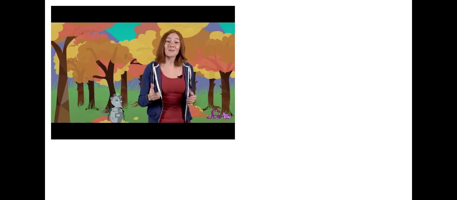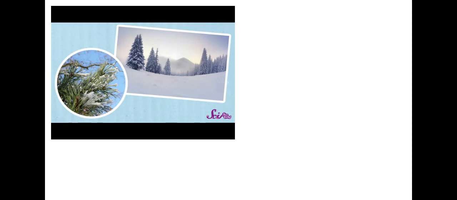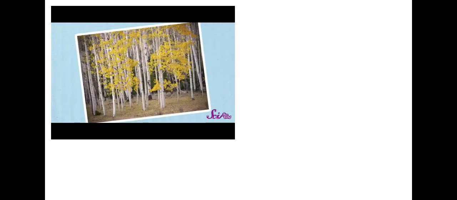Now, some trees like pine trees, spruces, and firs stay green all autumn and winter. But for many of the trees that have leaves instead of pointy needles, this time of year means their leaves will turn different shades of red, orange, and yellow, and eventually drop to the ground. Have you ever wondered why this happens? To find out, let's take a close look at a green leaf.